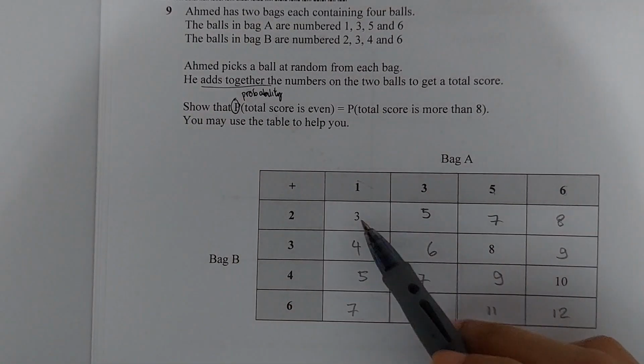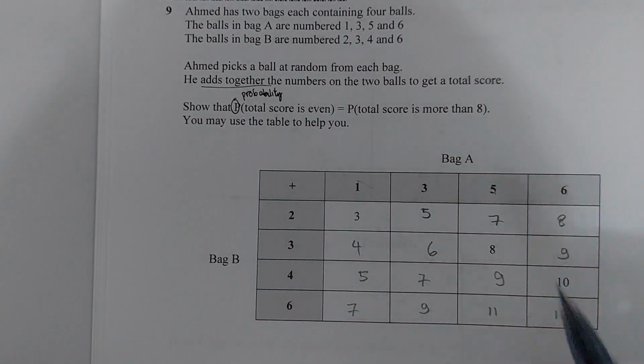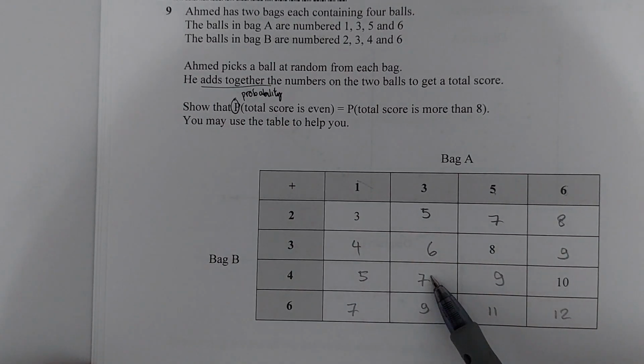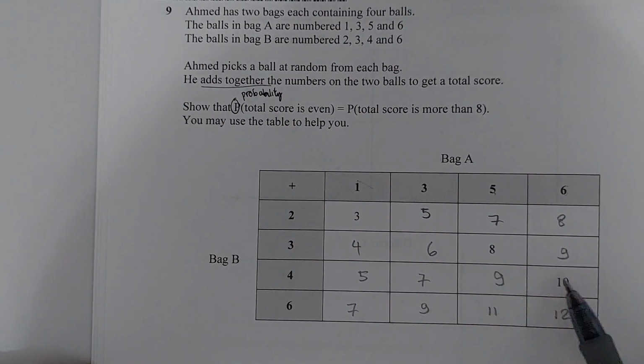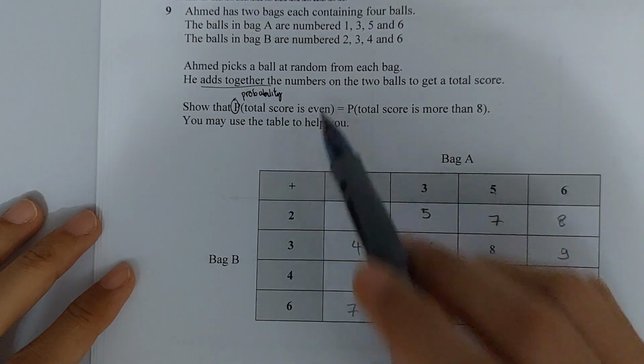Well, we can count from this story: 1, 2, 3, 4, 5, 6, 7, 8, 9, 10, 11, 12, 13, 14, 15, 16 possible results, right? 16 possible results.